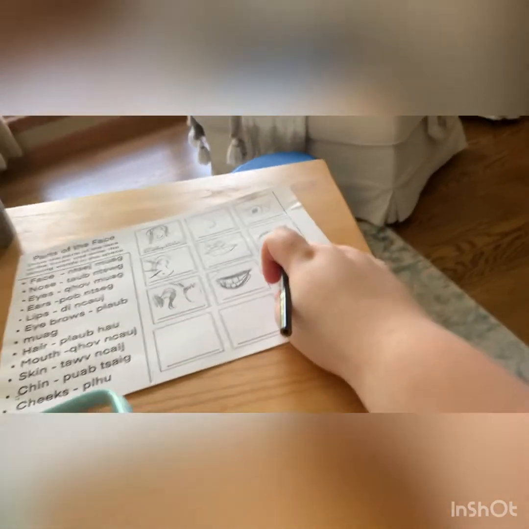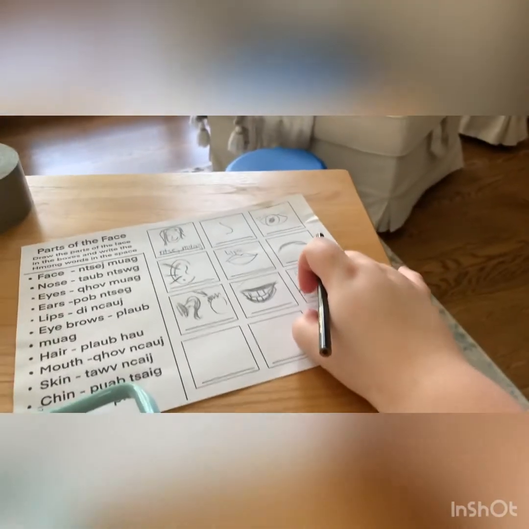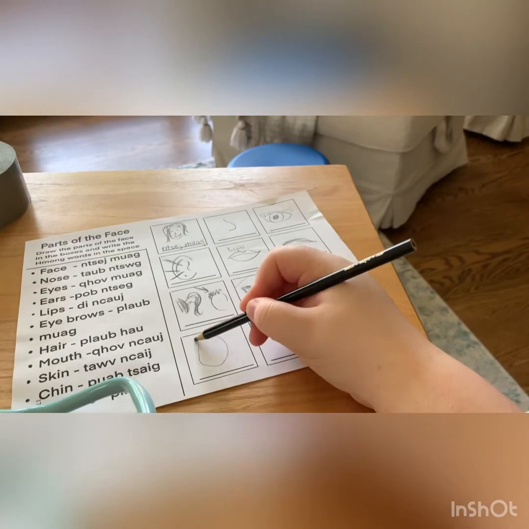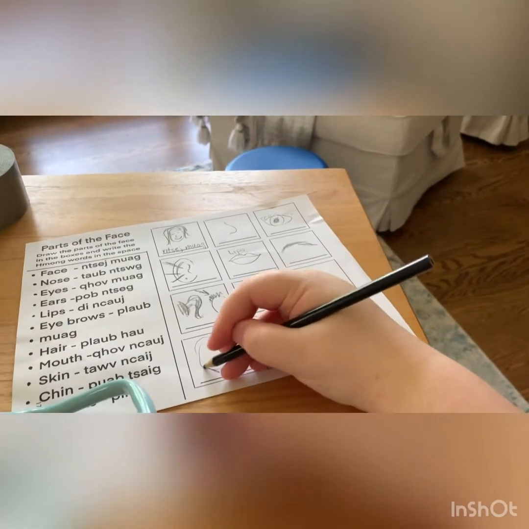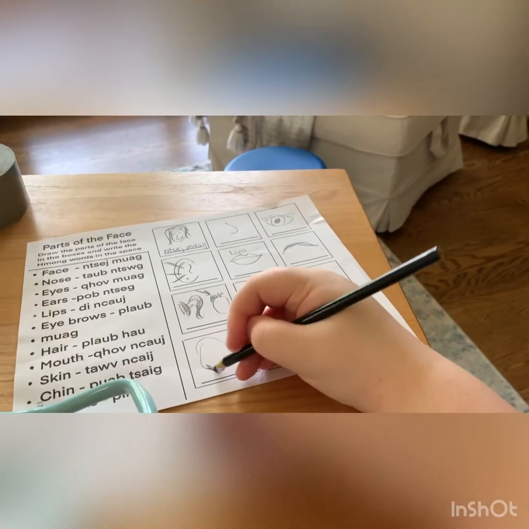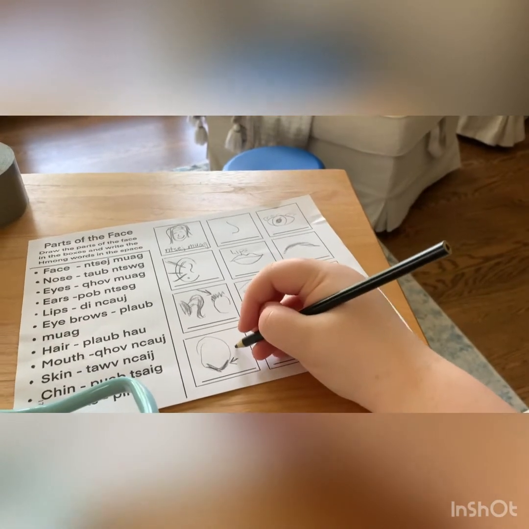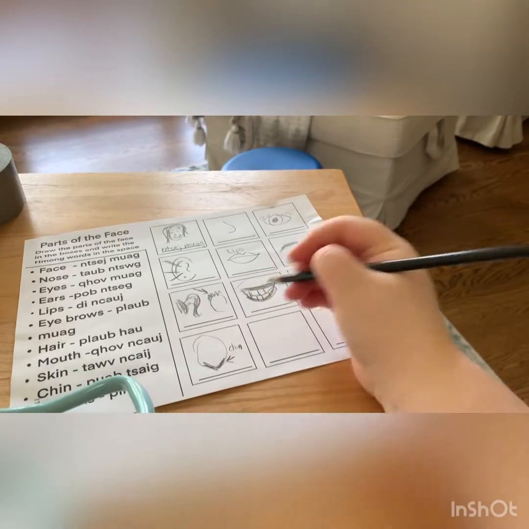And then be sure to continuously be writing the Hmong words for each one of these. The next thing we're going to do is our chin. And so we can draw a face again, and we can draw a defined chin and then point to it, so that way we know it's our chin.